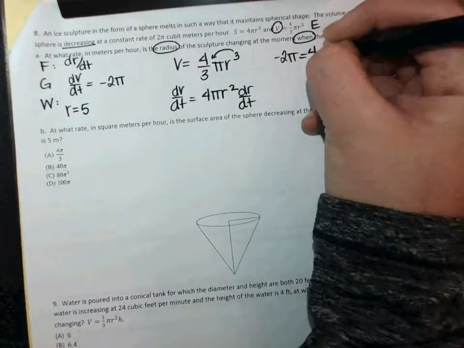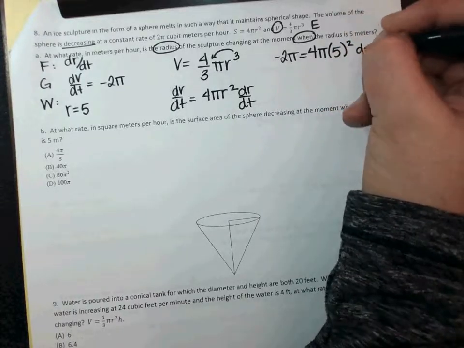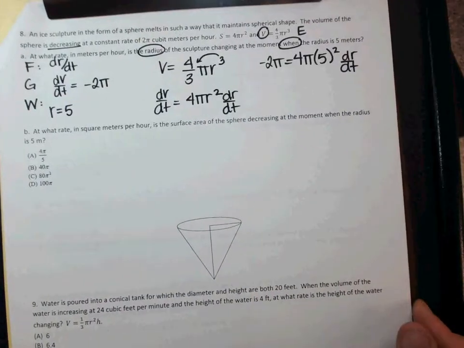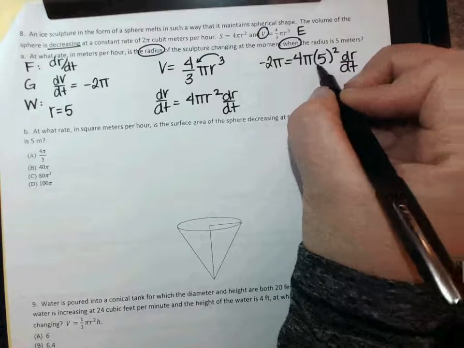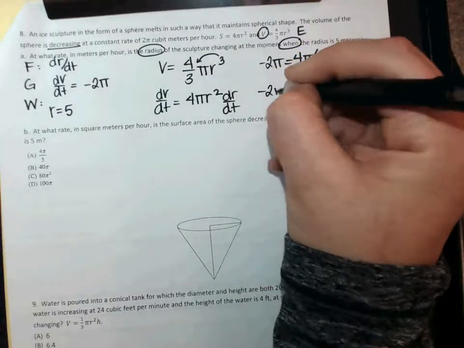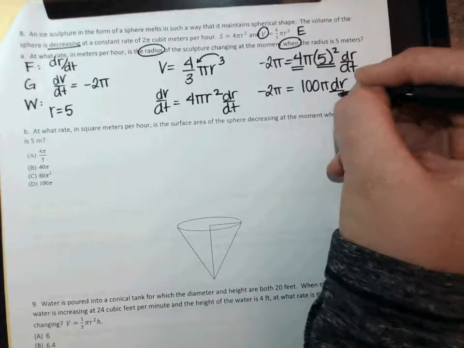On the other side it'd be 4 pi. Then from there, what's 5 squared? 25 times 4? Okay, so that's 100 pi dr/dt.